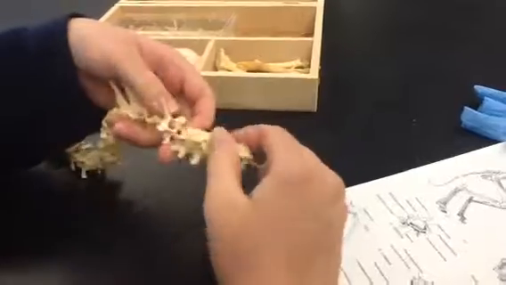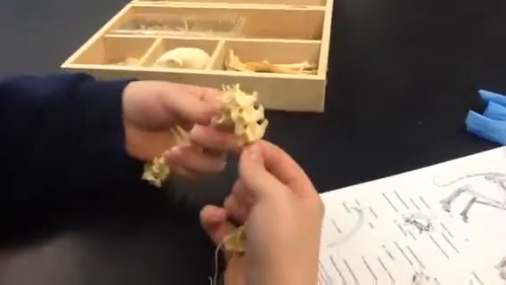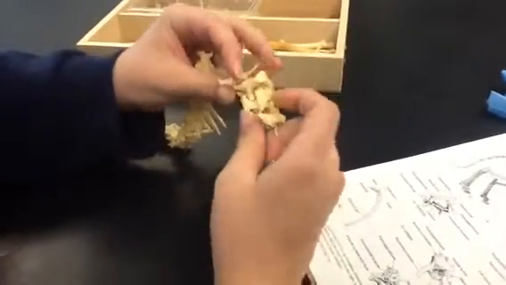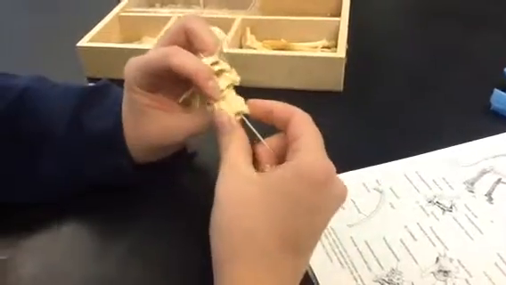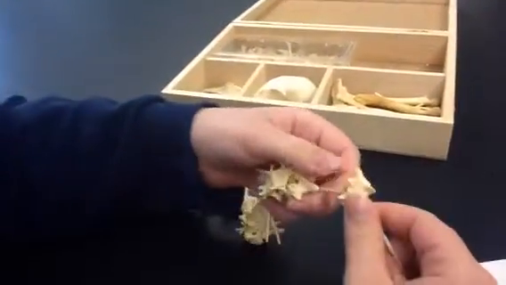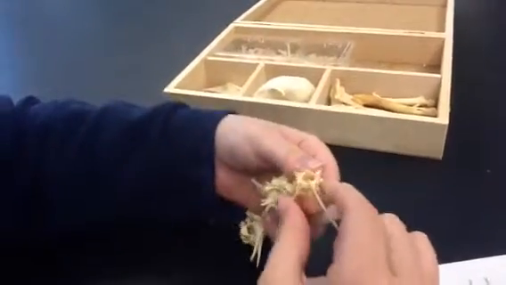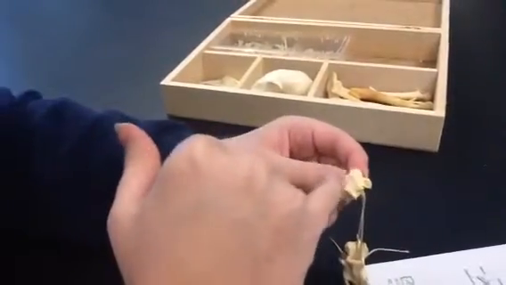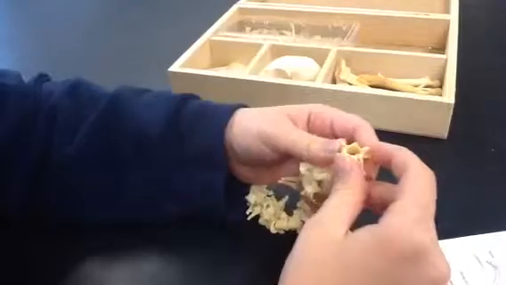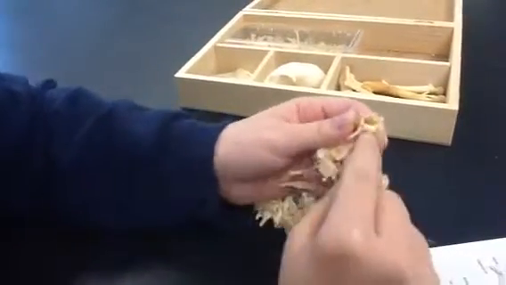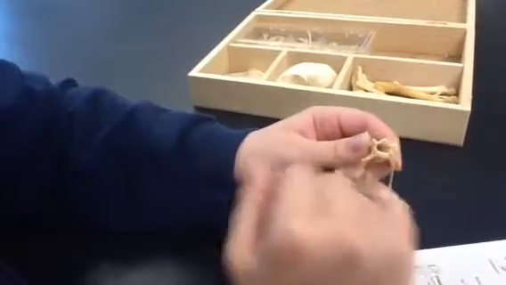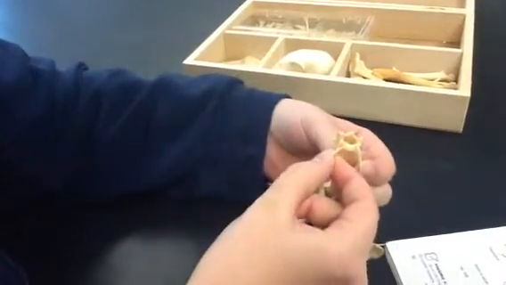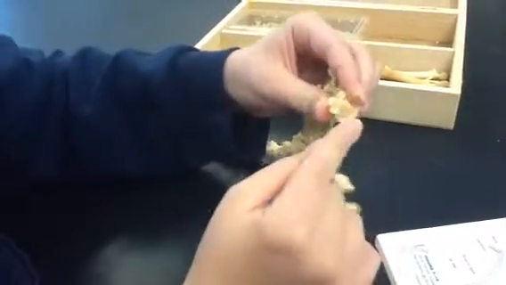Next comes the rest of the cervical bones, of which in total there are 7. The cervical bones have a really little neural spine, and they have the centrum, which is this part right here, the neural canal, which of course is the middle, and they have the transverse process on the bottom.